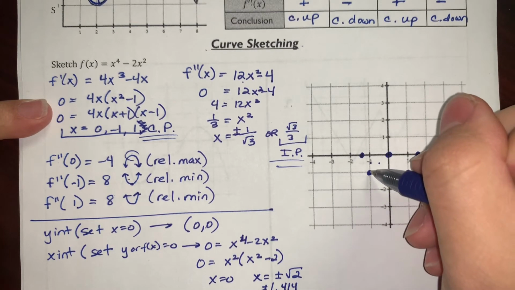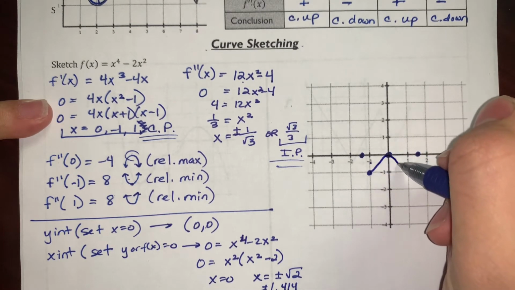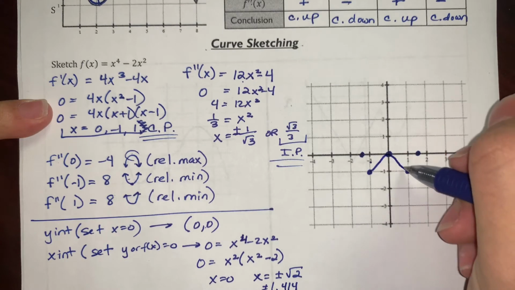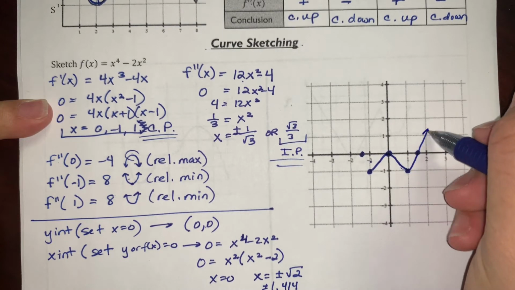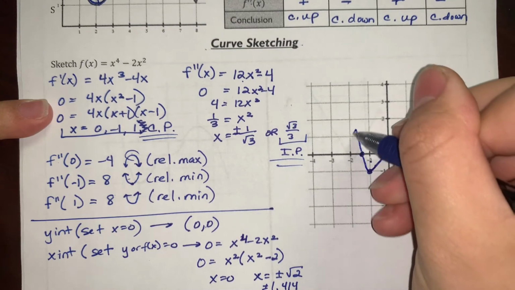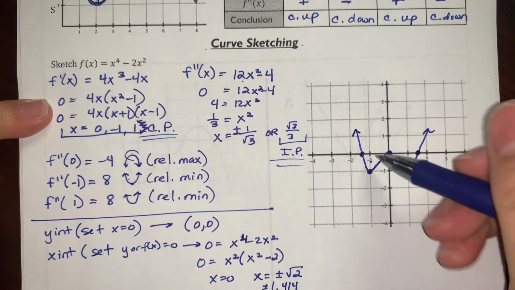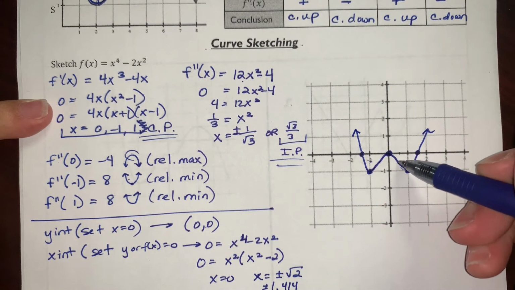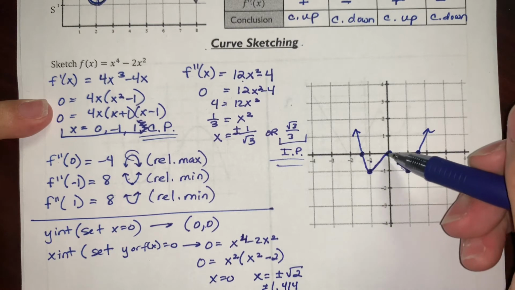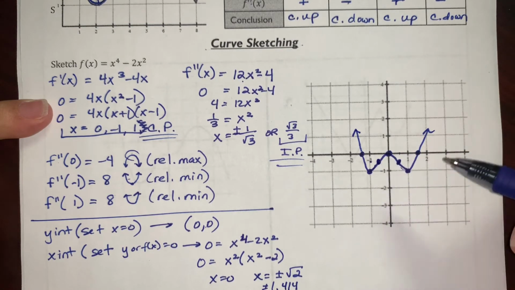But I'm just going to curve the sketch right here, just kind of like that. So I know it's going to look something like that. And I know that this is a relative min, and it's just going to go up from there. And that's going to go up from there. You can see it right there. Really at 0.57, that right there is the point of inflection. -0.57, that's another point of inflection.